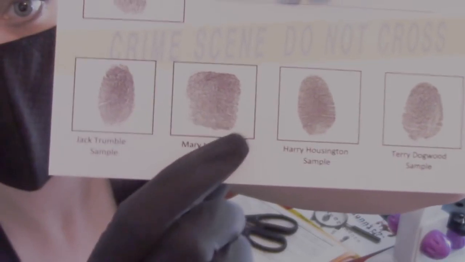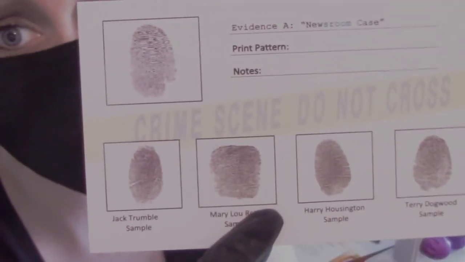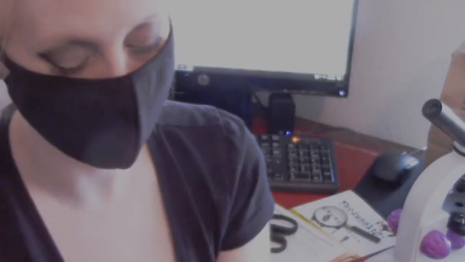I have one from an individual that apparently has square fingers, so if they are the suspect, they won't be hard to catch. They'll really stand out in a crowd with those square fingers. And somebody with really skinny fingers. And let's see if we can match the sample by identifying similar characteristics.